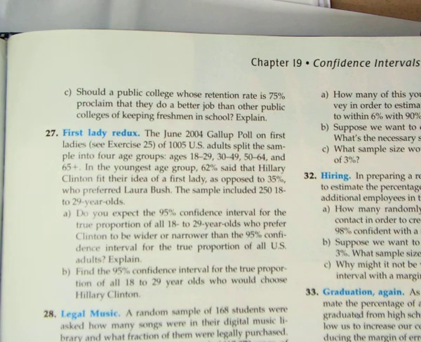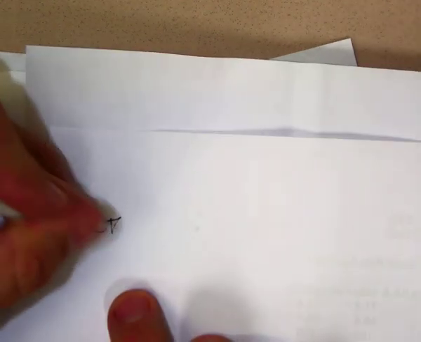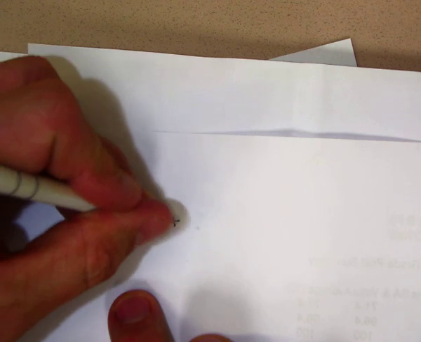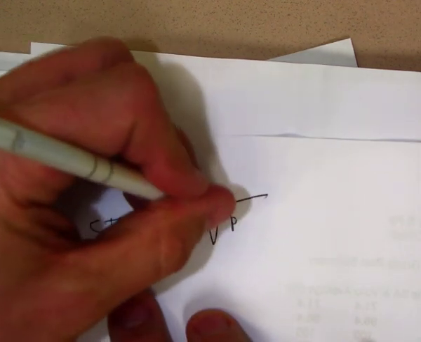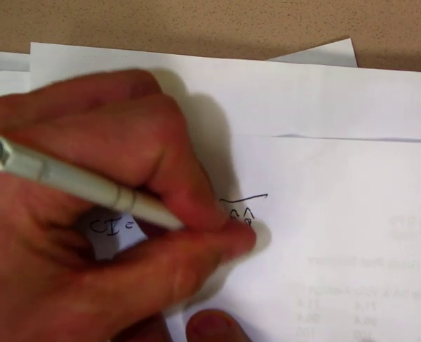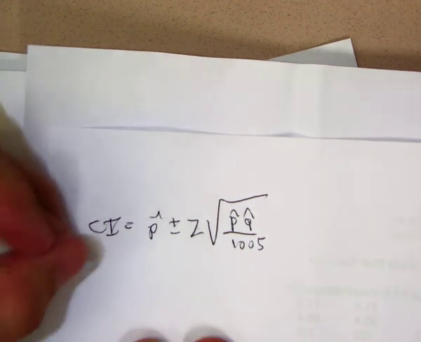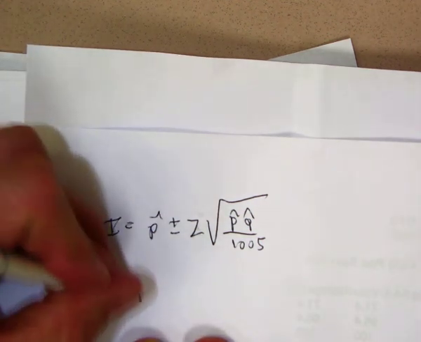This sample included 250 18 to 29-year-olds. So do you expect the 95% confidence interval for the proportion of 18 to 29-year-olds who prefer Clinton to be wider or narrower? Okay, well, here's the deal. In the confidence interval for all of them, you're going to have p hat plus or minus z times the square root of p hat q hat over 1005. For the 18 to 29-year-olds, it's going to be this.